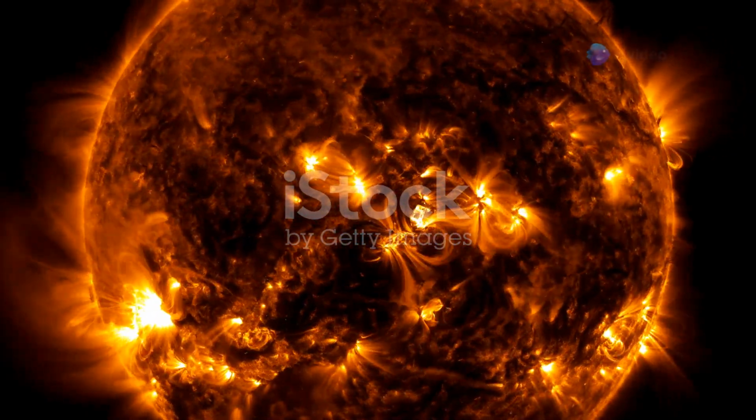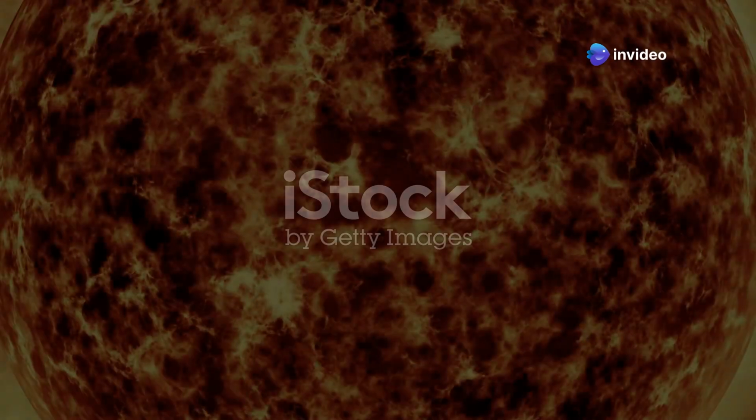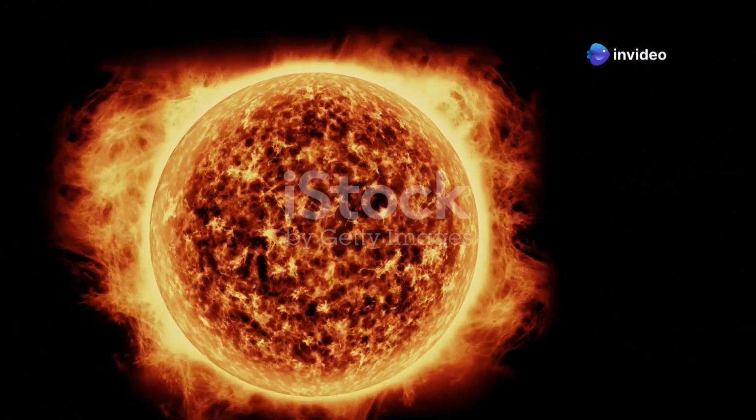To understand the convective zone, we must first journey into the heart of a star. Stars are like cosmic onions. They have layers, and each layer plays a specific role. The innermost layer is the core, where nuclear fusion occurs, powering the star.